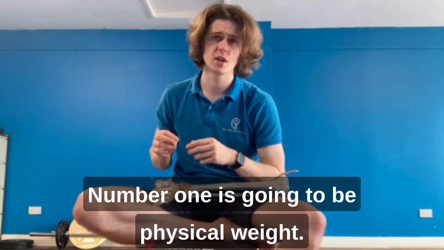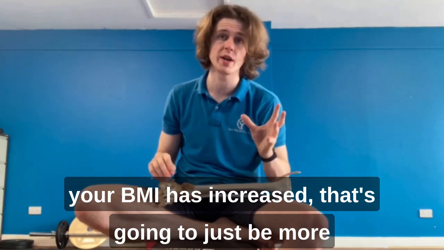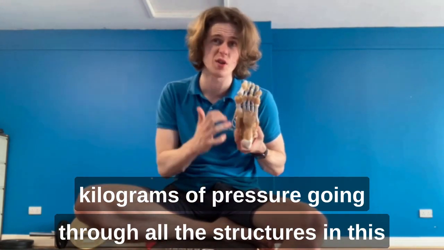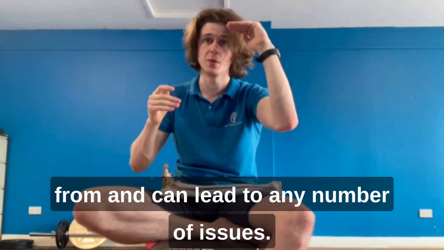Number one is going to be physical weight. So if you've suddenly gained a lot of weight, if your BMI has increased, that's going to just be more kilograms of pressure going through all the structures in this foot, which is more for it to have to recover from and can lead to any number of issues.